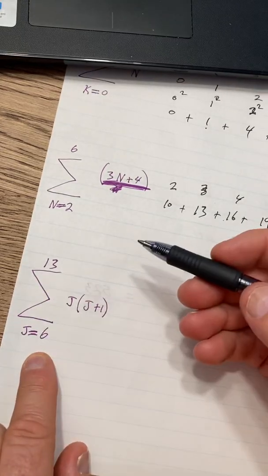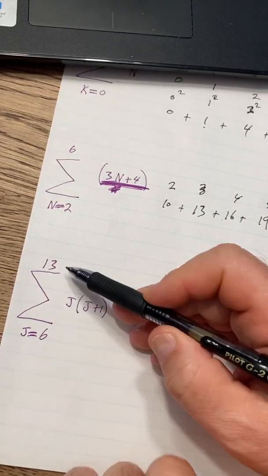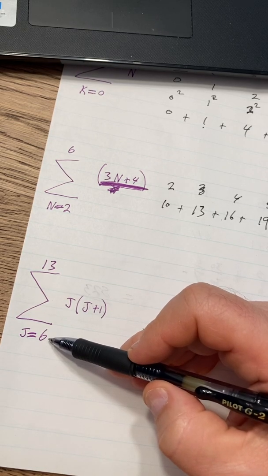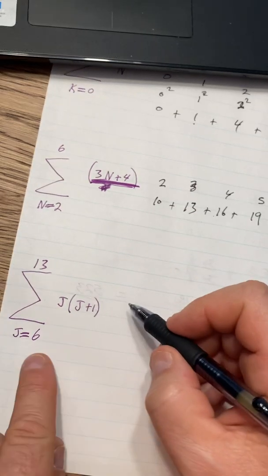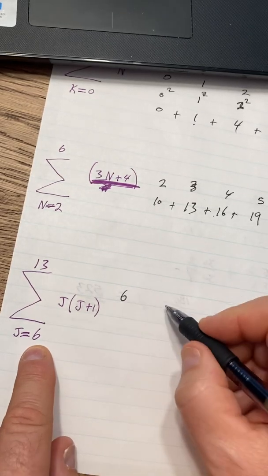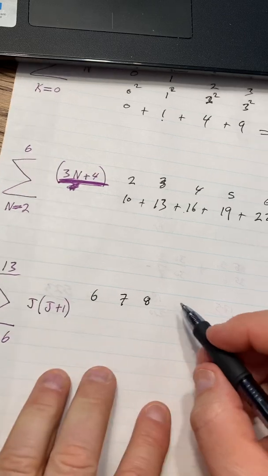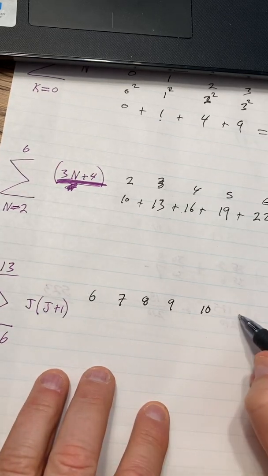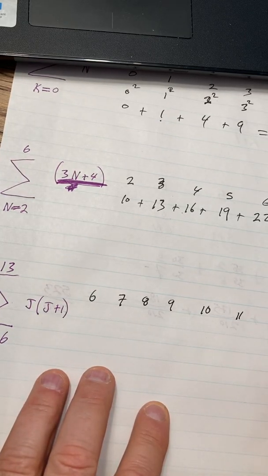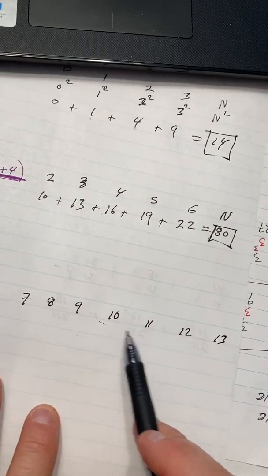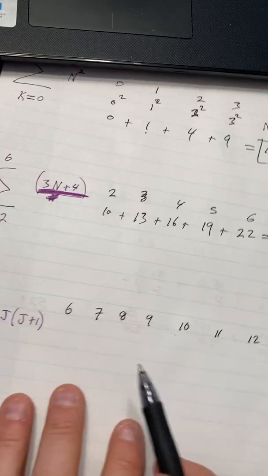How many terms are there going to be? Upper limit minus lower limit. 13 minus 6 is 7. Add 1, 8. 8 terms. Start with 6, 7, 8, and keep going until I get to 13: 9, 10, 11, 12, 13. 1, 2, 3, 4, 5, 6, 7, 8. There's my 8 terms. Sweet.